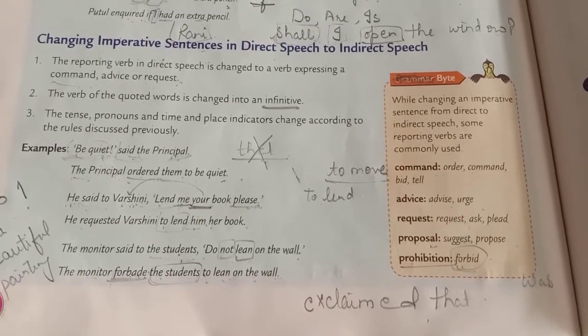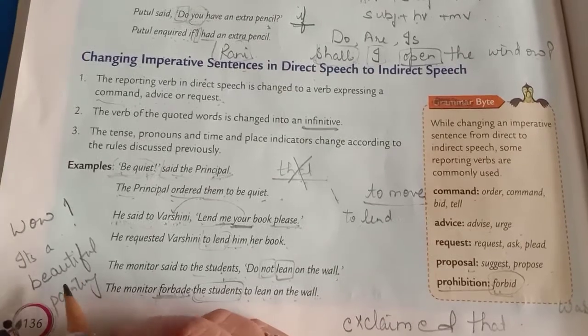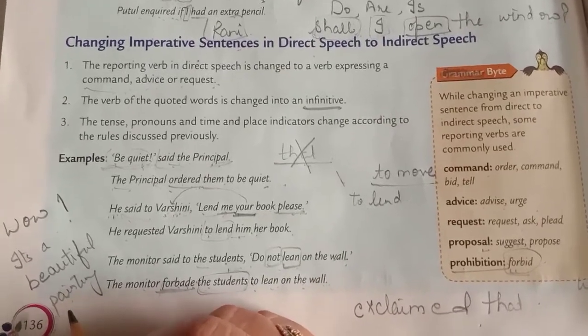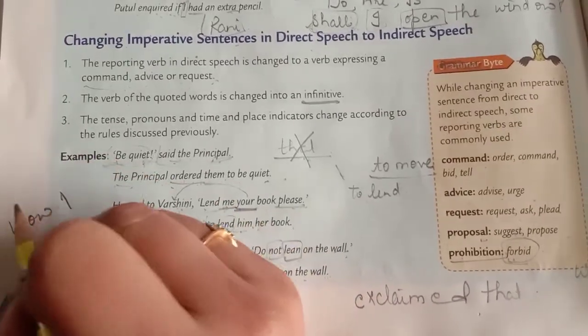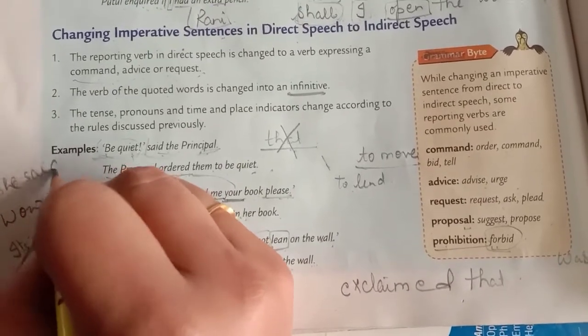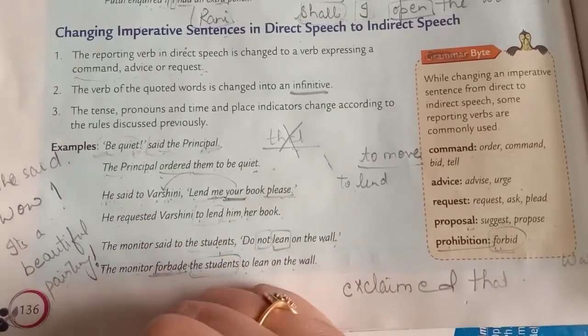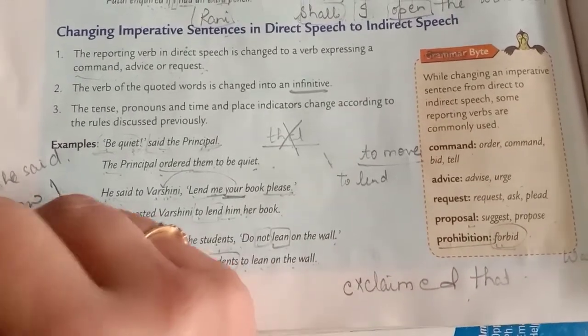Okay. Then if it's an exclamatory sentence, like some joy is being expressed or some surprise is being expressed, like if I say, she said, "Wow, it's a beautiful painting!" So she's expressing her surprise at it. It's having an exclamation mark at the end.